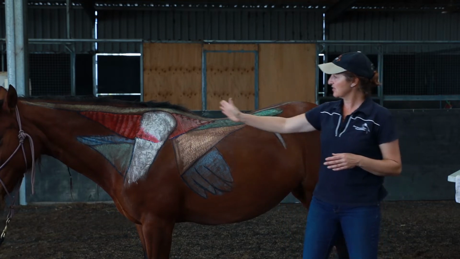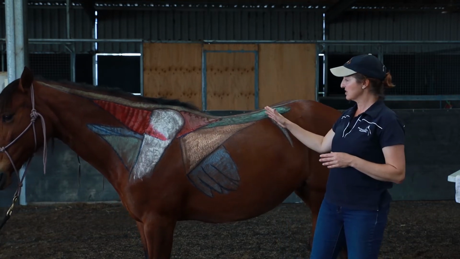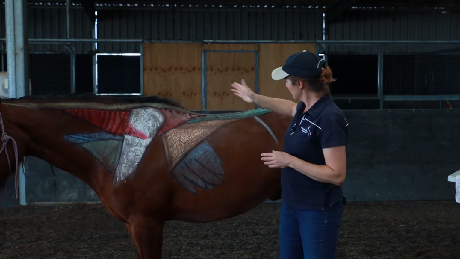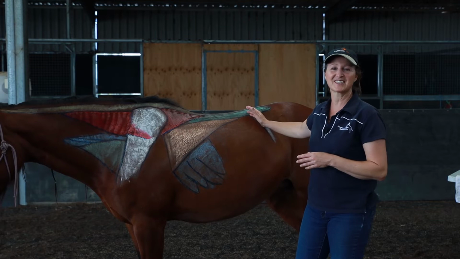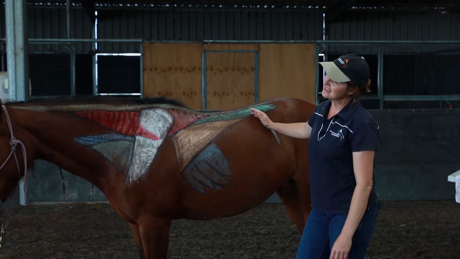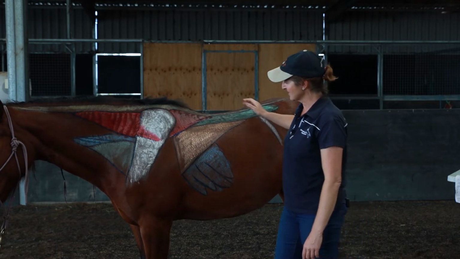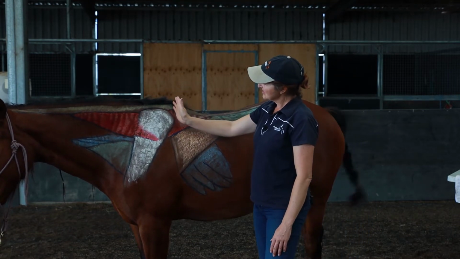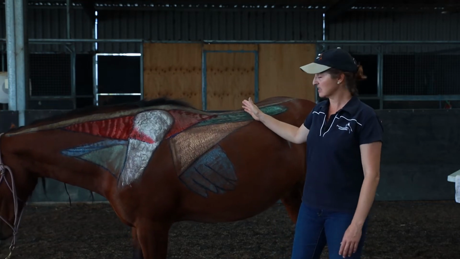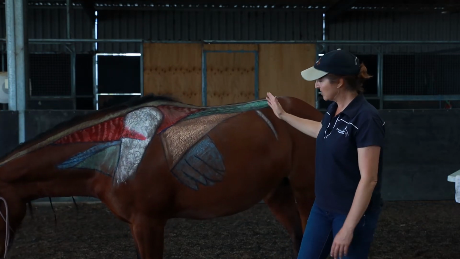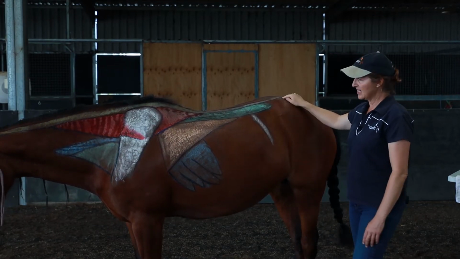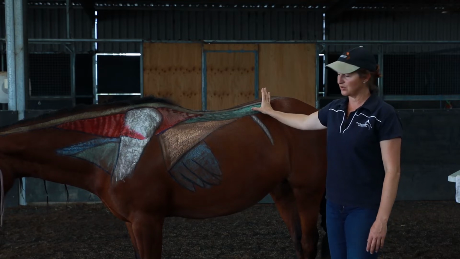They also have different lengths of their back through to T18, so from where her scapula finishes through to the last rib. Bella's been standing for such a long time. She's been so patient. She's the quietest horse. We love her to pieces. She's wonderful. So not only does the length differ, we can have horses with really short backs, we can have horses with really long backs, and we can have horses that are long through the loin area here or short through the loin.